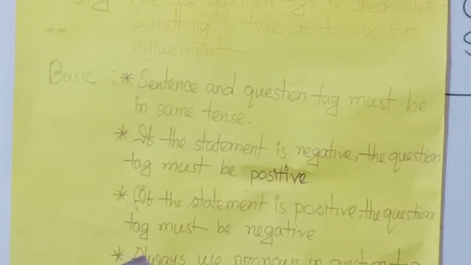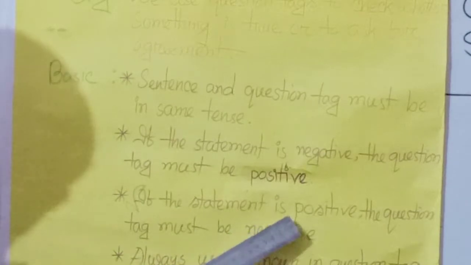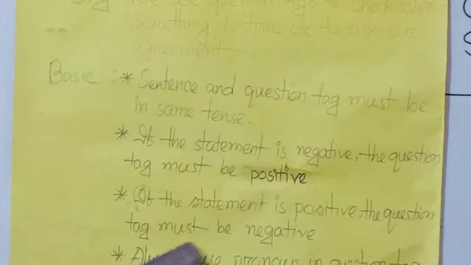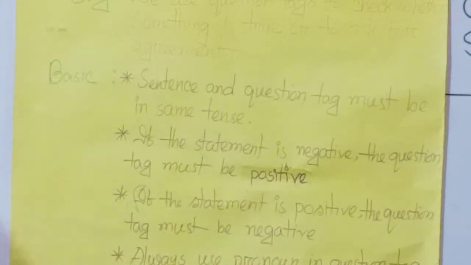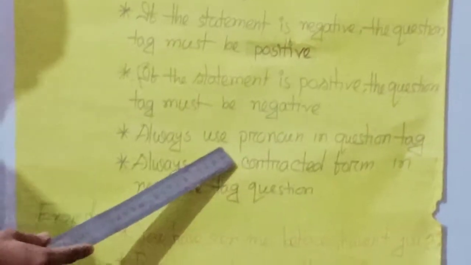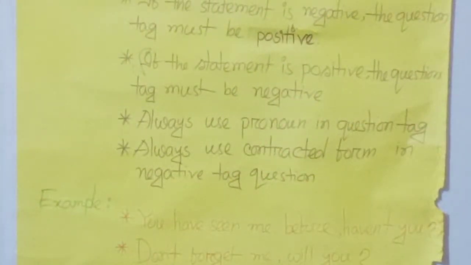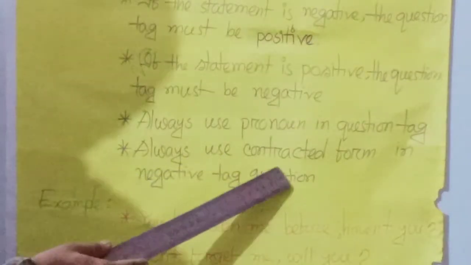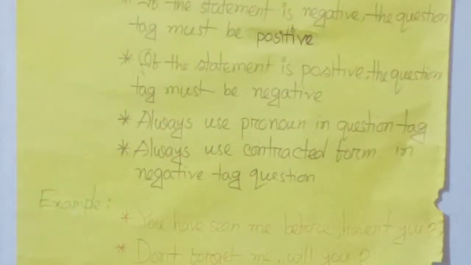Number 3, if the statement is positive, the question tag must be negative. Then 4, we always use a pronoun in the question tag. That means the subject of the question tag is always a pronoun. Then always use the contracted form in negative tag questions.